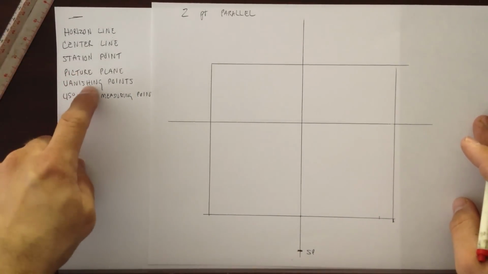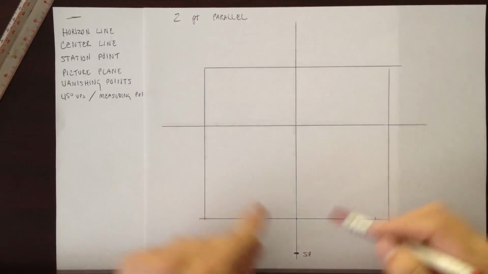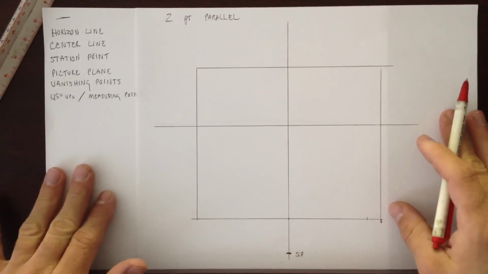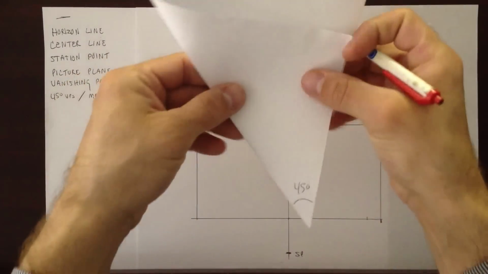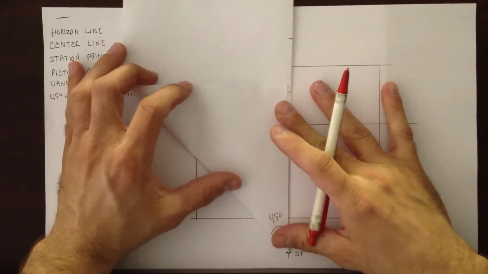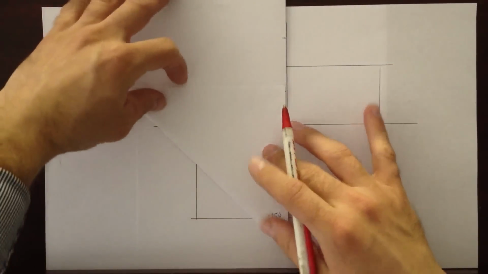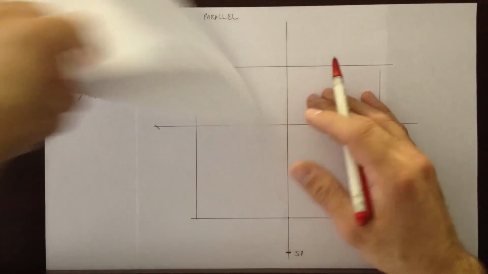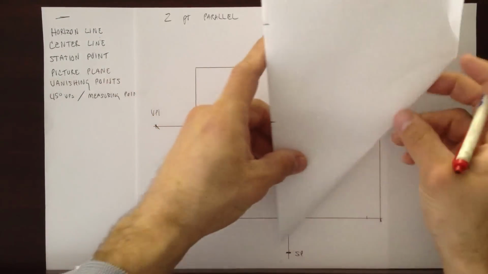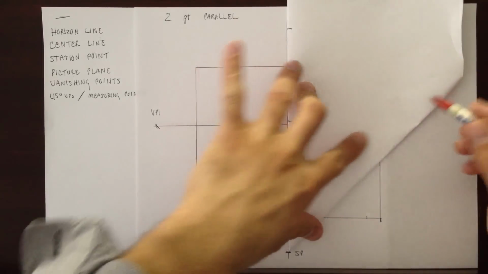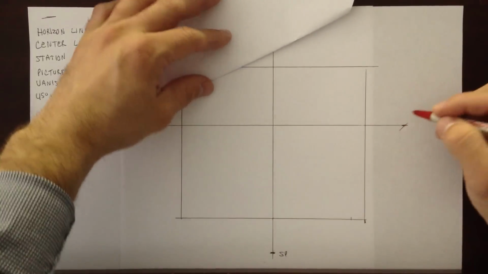Next we want to establish our vanishing points. So this is 2-point parallel perspective, so this is going to be a symmetrical 45-degree 2-point perspective system. So again, you want to take your piece of paper, fold it on the corner, and you can bring this up to the edge of the center line so that the corner is right there at the station point, and this should go out to the horizon line, establishing your vanishing point number 1. And you do the same thing over here. That will hit your horizon line, making vanishing point number 2.